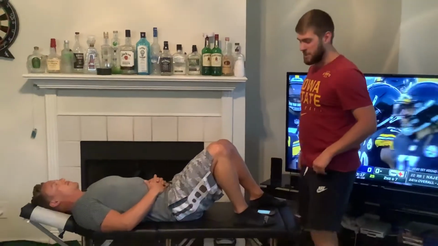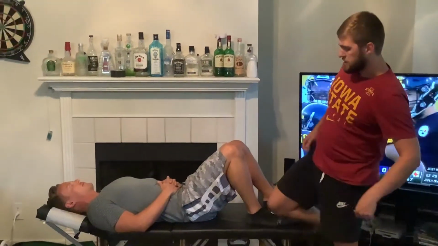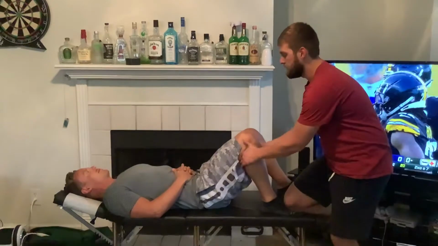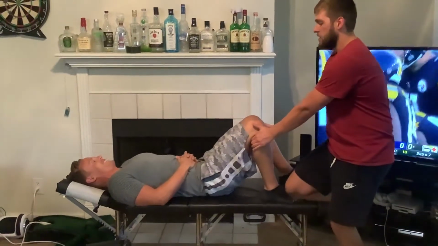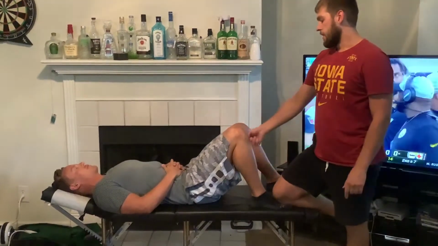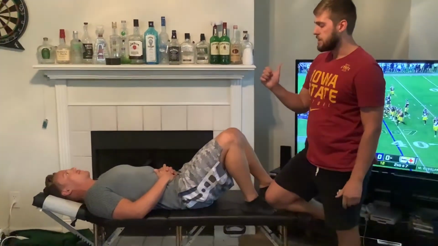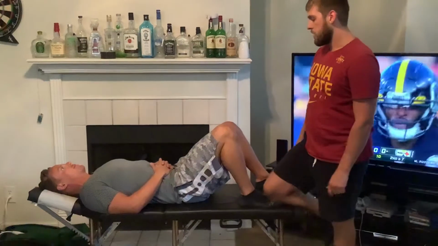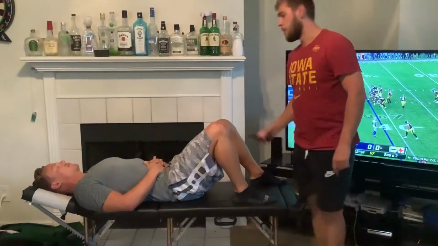Alright, the first test I'm going to do is the anterior drawer. We're going to be checking for a torn ACL. I'm going to block the foot, pull in line with the shaft of the femur, checking for ligament laxity. The tibia would move anterior to the femur if the ACL was torn.